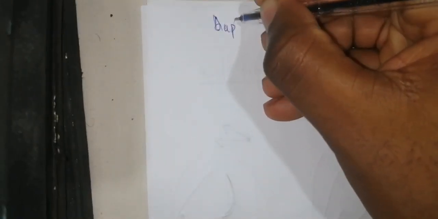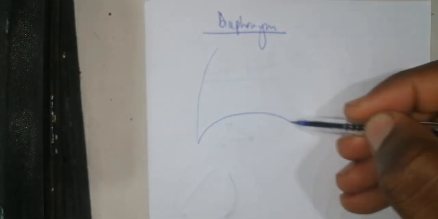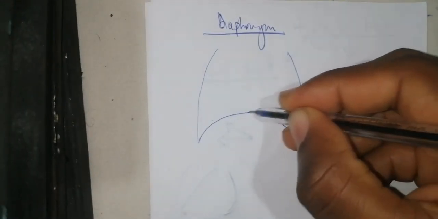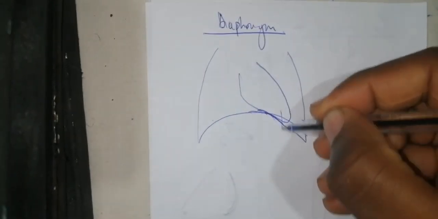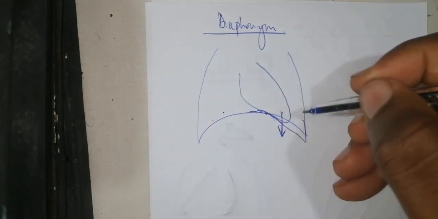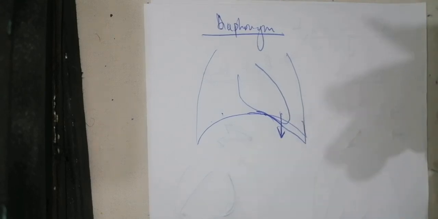Now we are going to visualize the pathologies of the diaphragm. Normally, when you are working with the diaphragm, the left diaphragm has to be lower than the right diaphragm. This is because the cardiac silhouette pushes the left diaphragm lower. Is it clear? So the left diaphragm has to be lower than the right diaphragm normally.